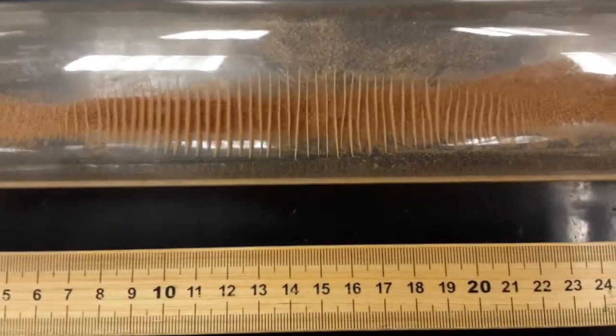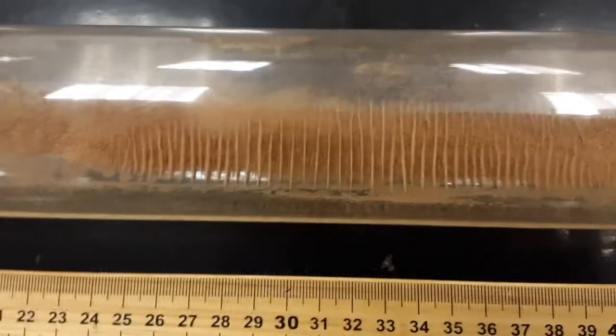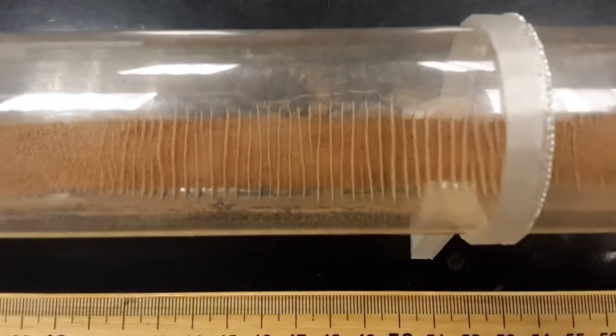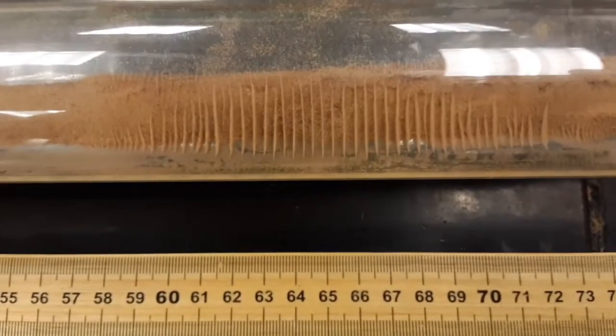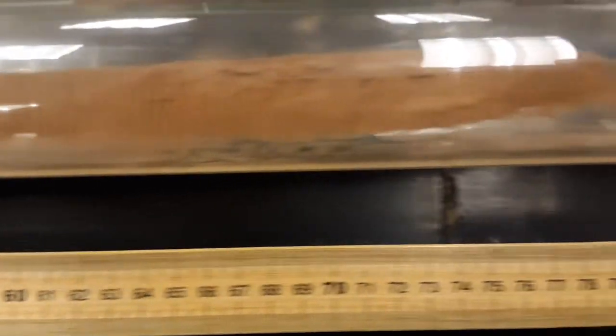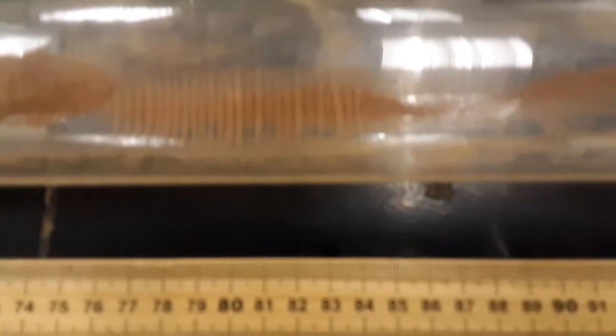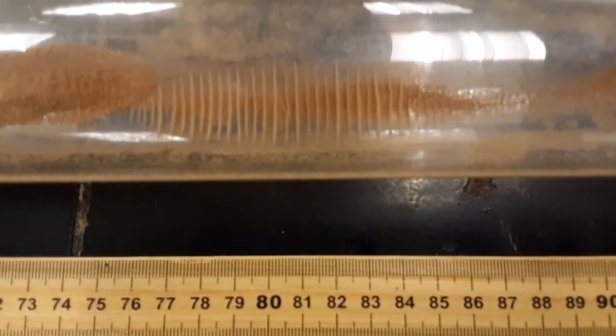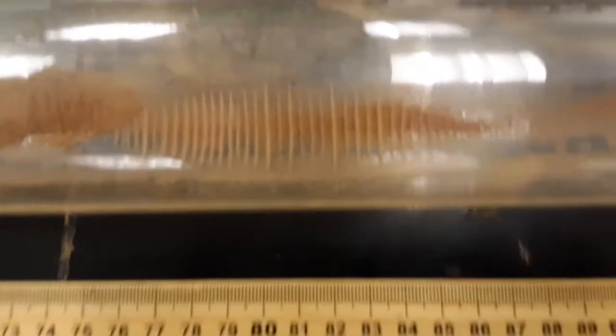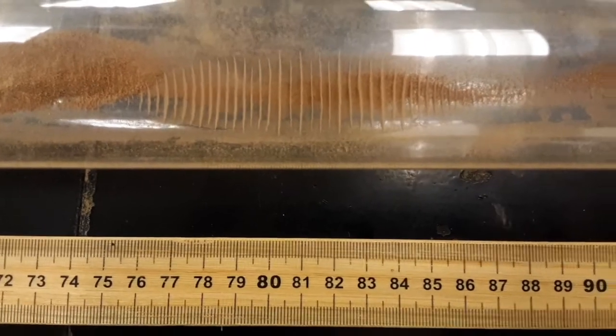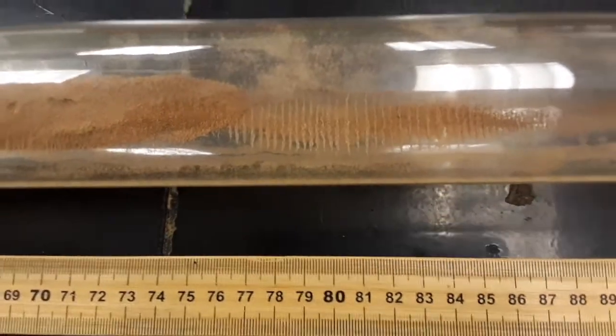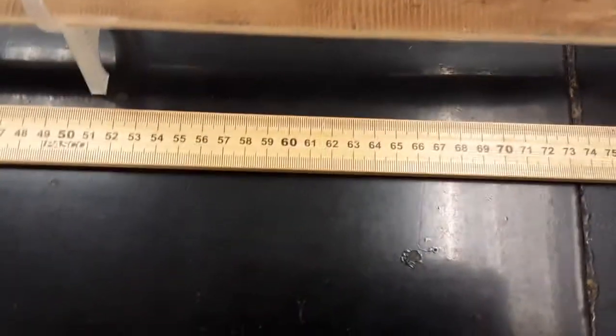And let's count some gaps. There's one gap. There's 2, 3, 4. Okay. So I believe what I found there was 5 different antinodes.